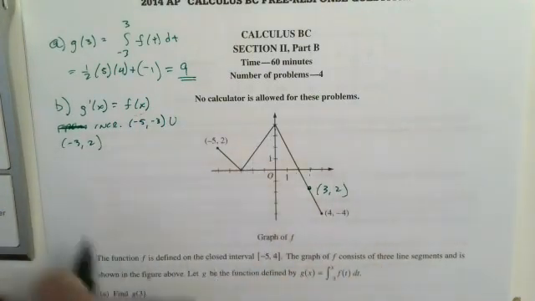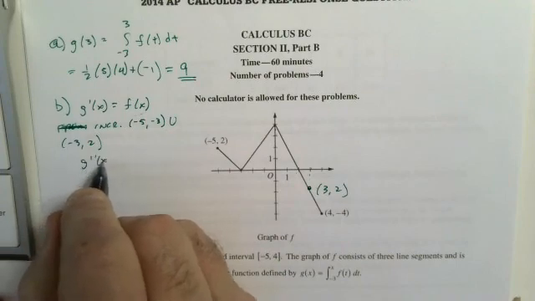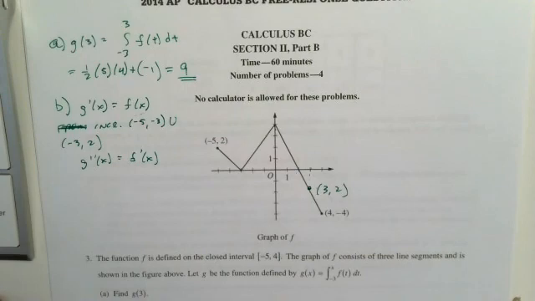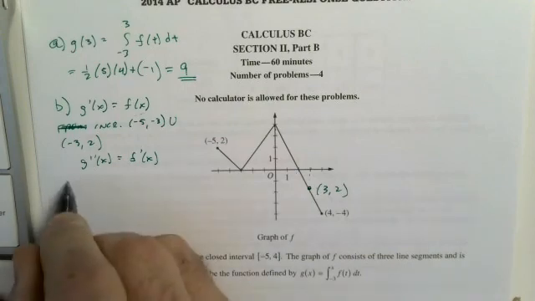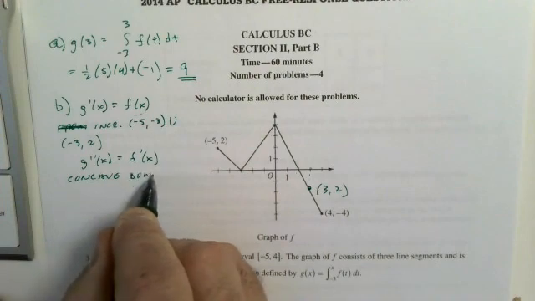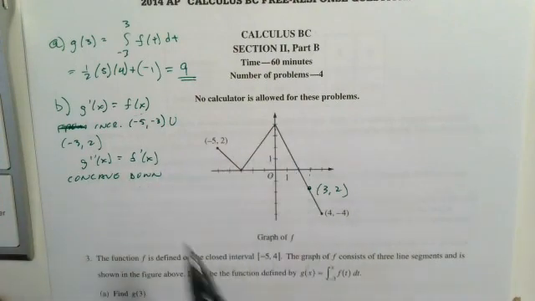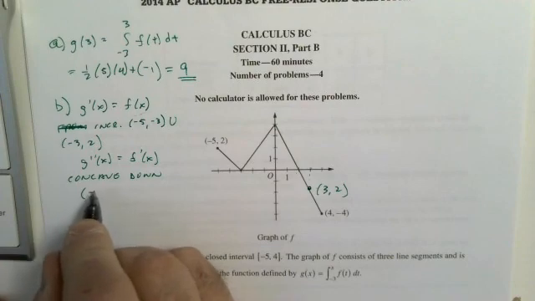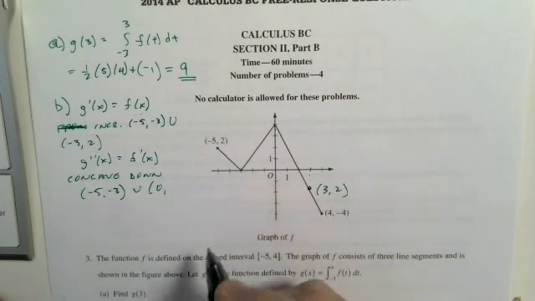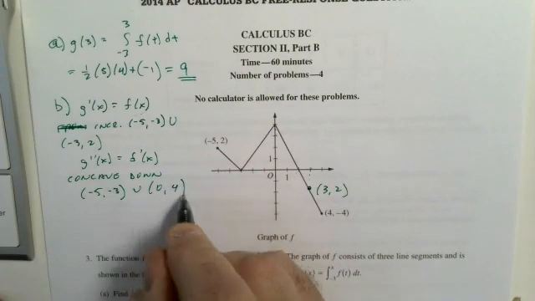2. G double prime of x equals f prime of x. So increasing and concave down when the slope of this line is negative. So -5, -3, 0, comma, actually, technically already 3. Where are we going to? 4.